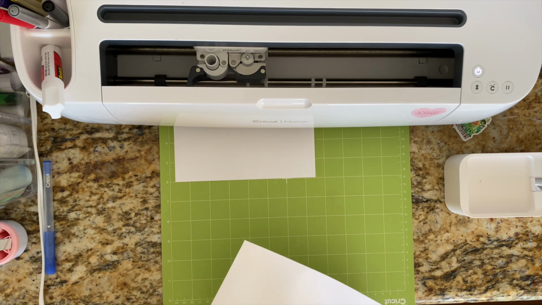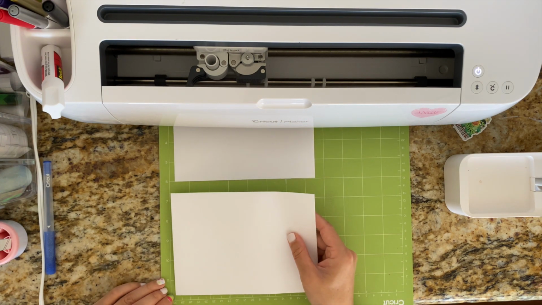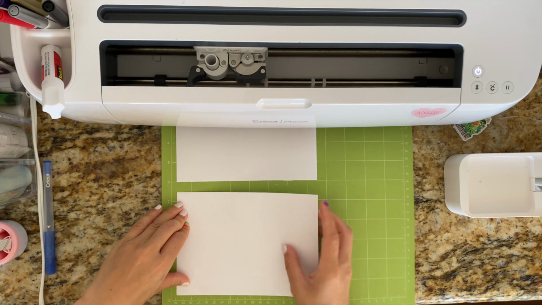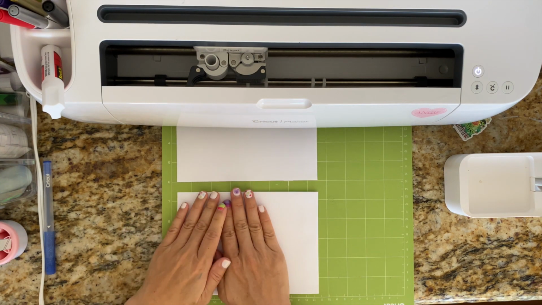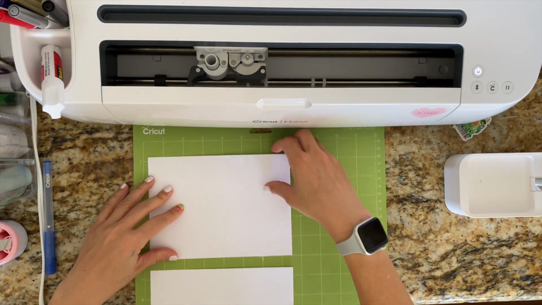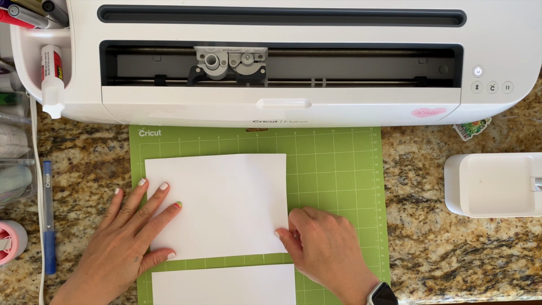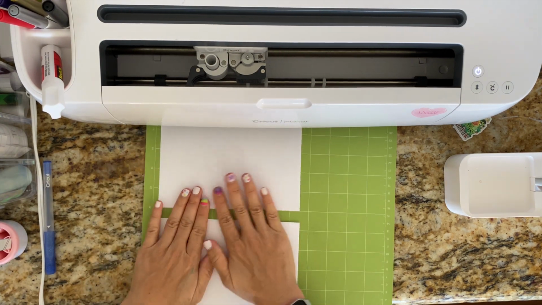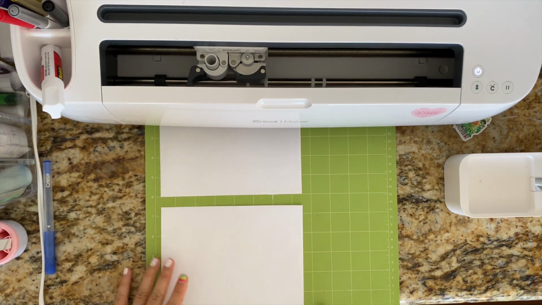And then this bottom corner is going to be 1/4 inch on both the bottom and the side. So just make sure that it's aligned well, and you can use a brayer, just press it down.